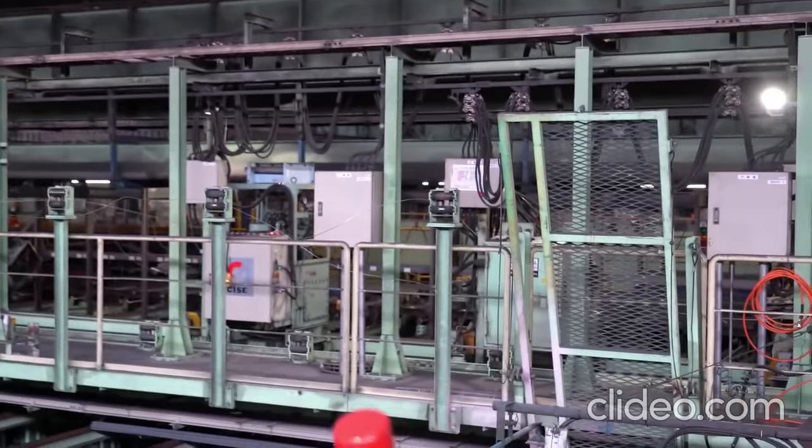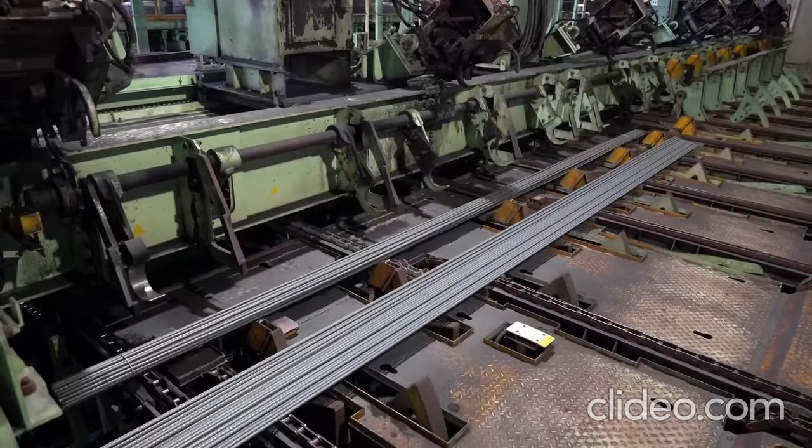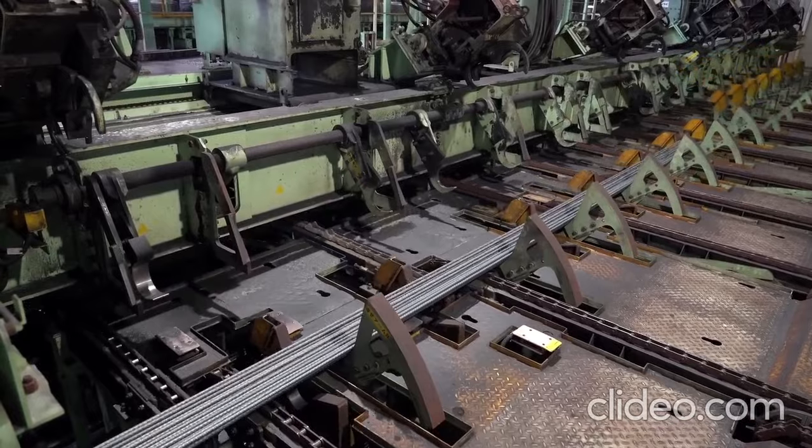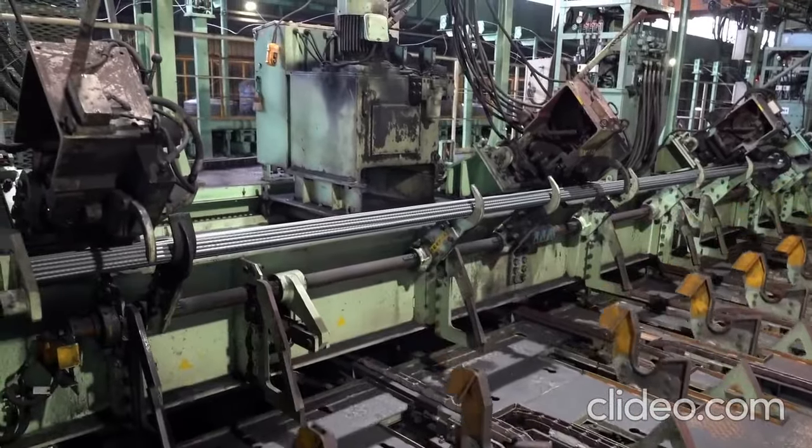Packaging and logistics. The finished bars are tied into bundles weighing 2 to 5 tons, labeled and sent to customers. To protect against corrosion, they are often coated with epoxy compounds or zinc, galvanized fittings.